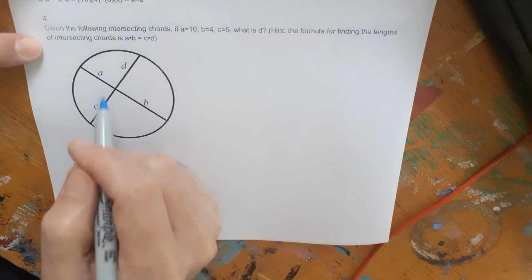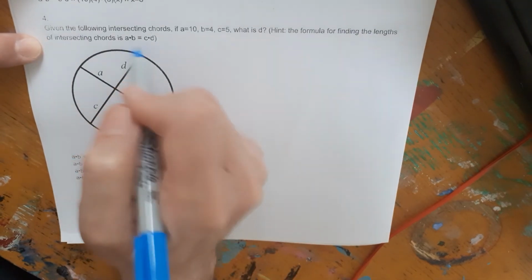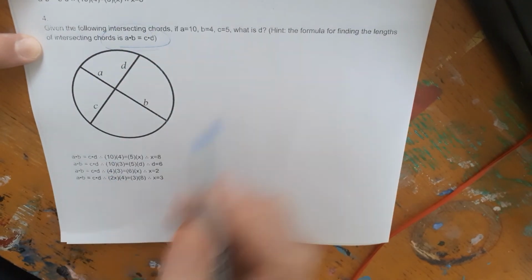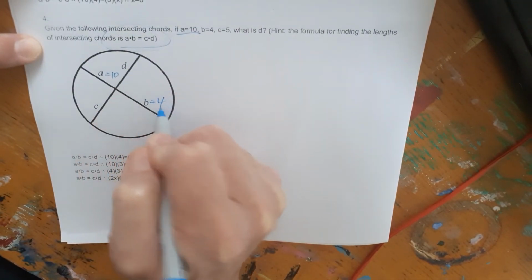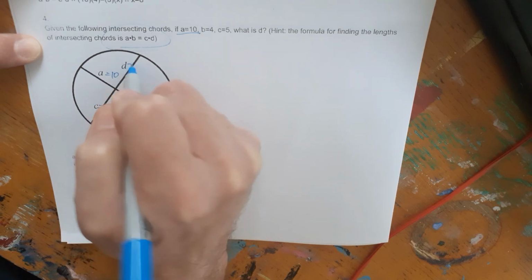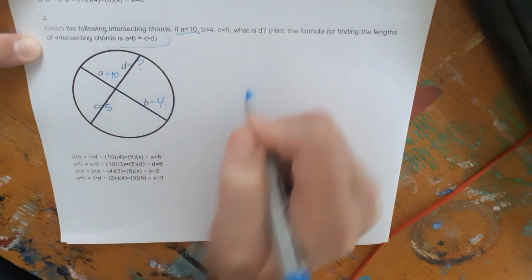Given the same situation, we're just setting it up just like this, I think. Oh, sorry, I guess I should read. A equals 10, B equals 4, C equals 5. What is D? So 10 times 4 equals, should be.